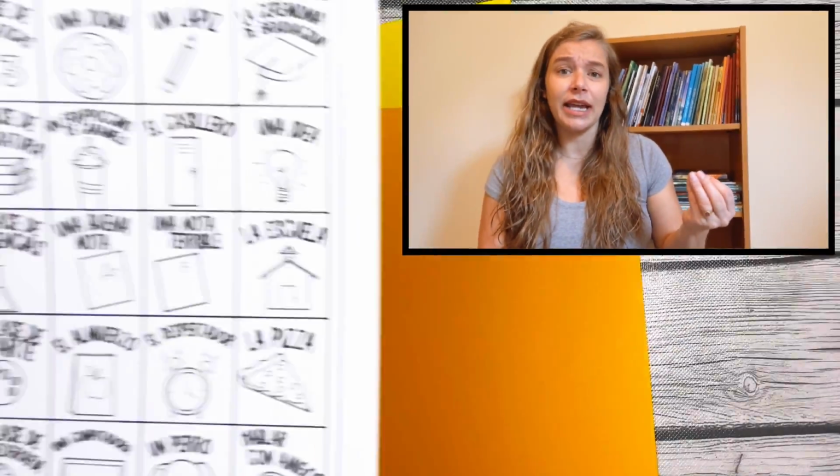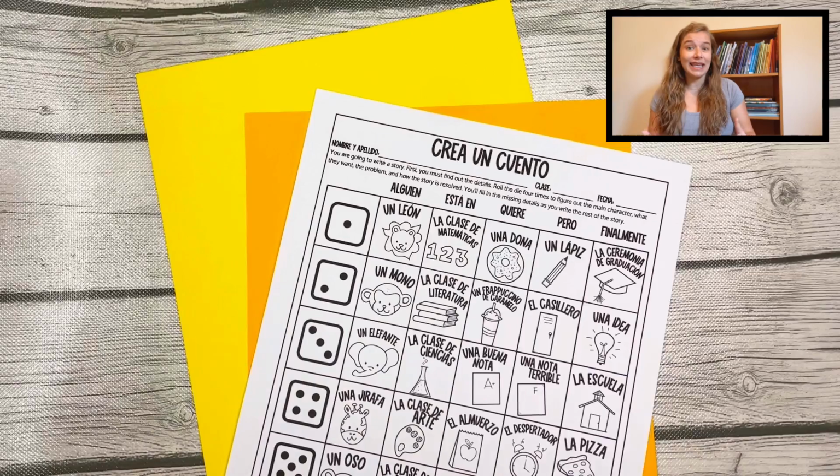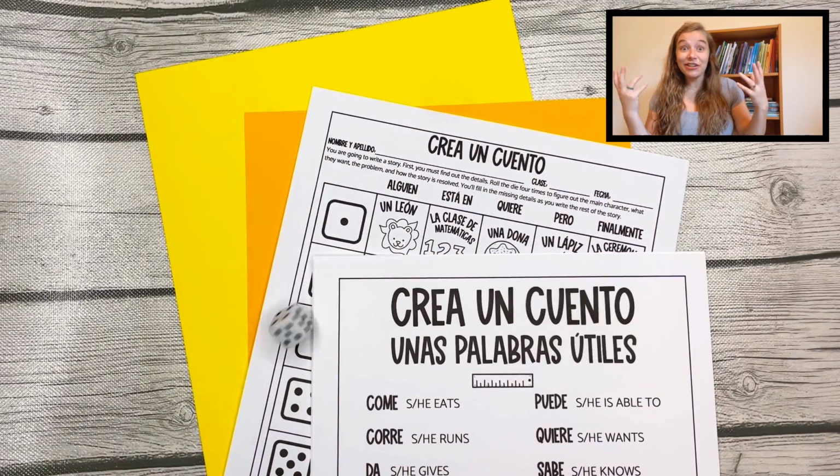Another great creative writing option for a writing station is a roll a story. And basically what that is, students are going to use a die. They're going to roll it to determine the key elements of a story. Then they're going to think creatively and come up with a story that uses those key details from their dice roll. And you can give them as much support and scaffolding as they need, or you can just let them go, and it's a lot of fun.